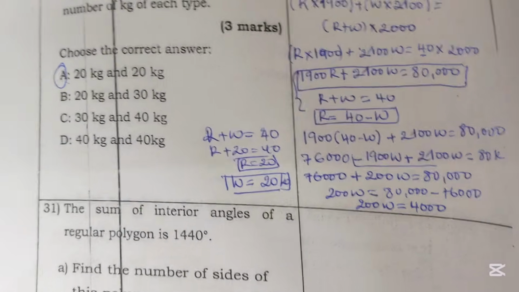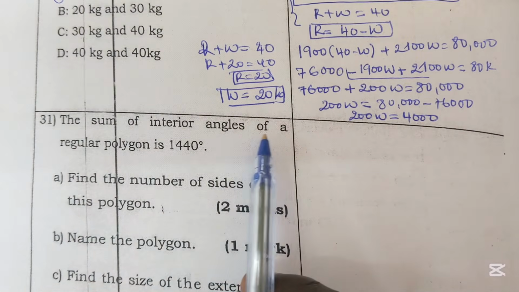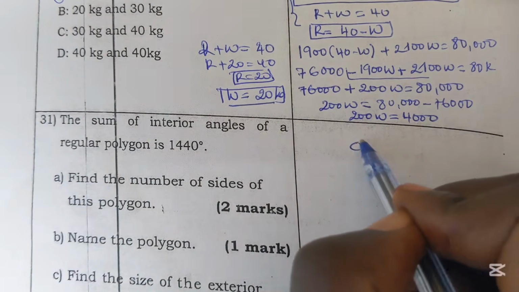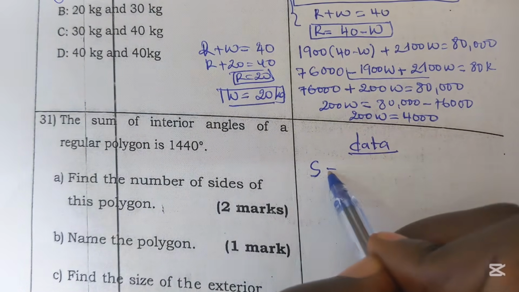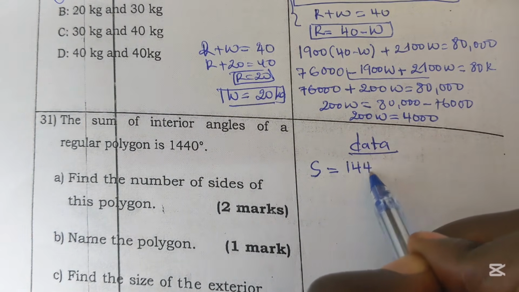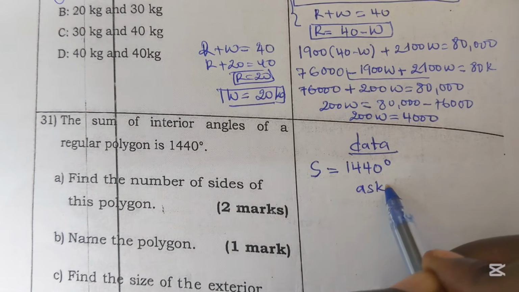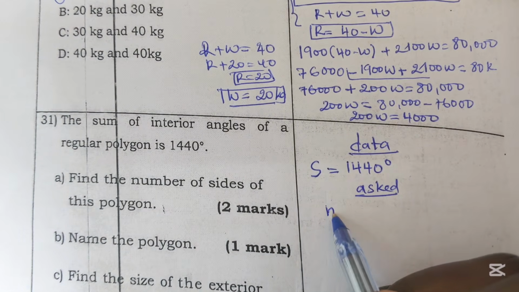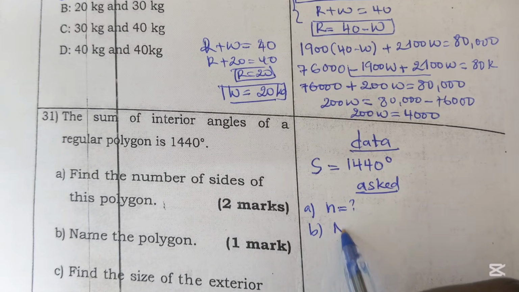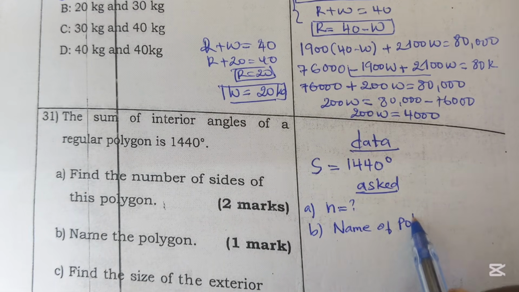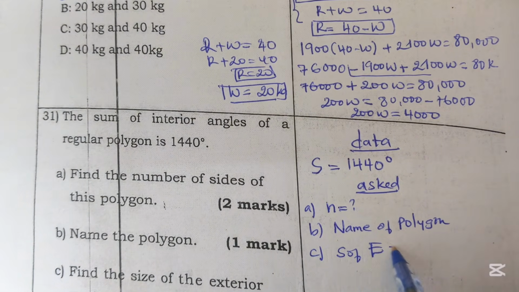It is A. Then question 31 here. The sum of the interior angles of a regular polygon is 1440 degrees. Data. We have a sum of interior angles, which is 1440 degrees. Then the solution asked is to find, A, the number of sides, which we don't know; B, the name of the polygon; C, the size of the exterior angle.